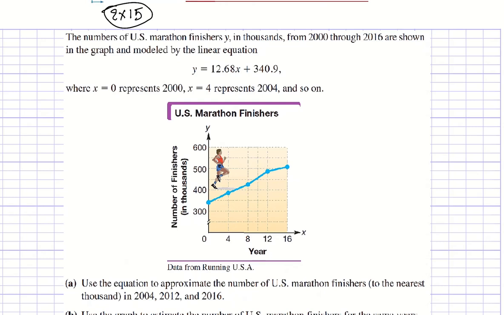So let's say the number of US marathon finishers, y, in thousands from 2000 through 2016, as shown in the graph and modeled by the linear equation right there: y equals 12.68x plus 340.9, where x equals 0 represents 2000, x equals 4 represents 2004. See, they're doing the same thing.